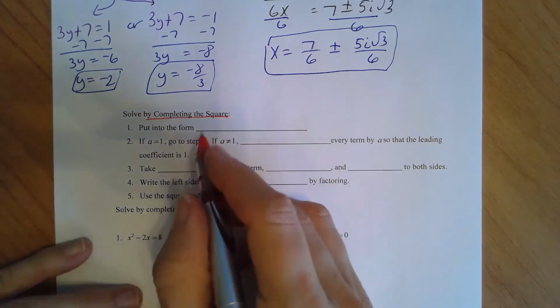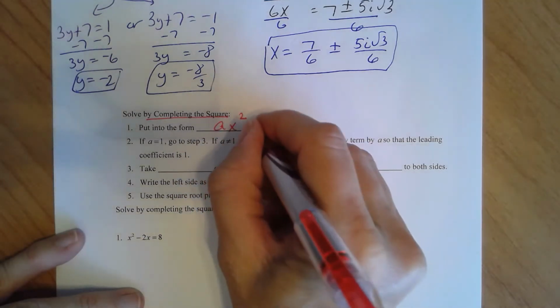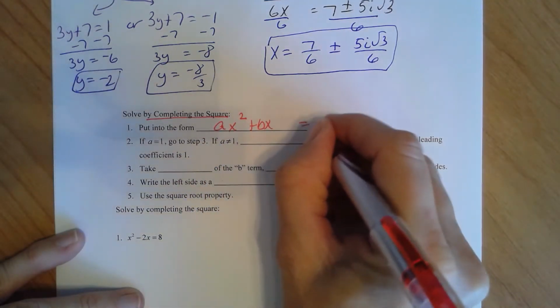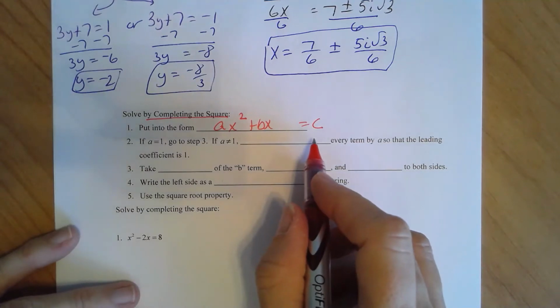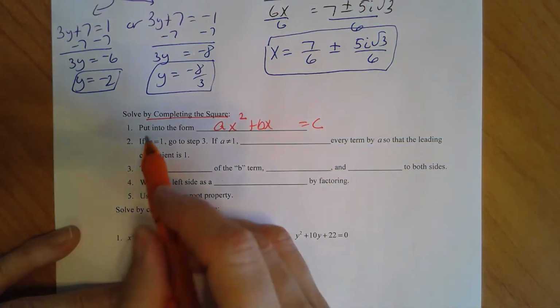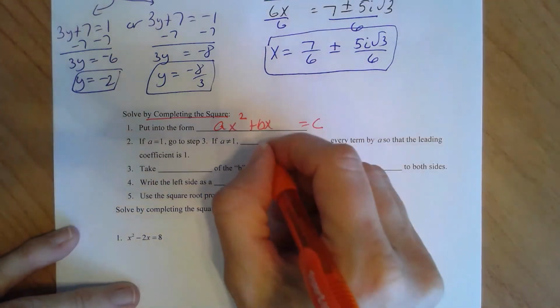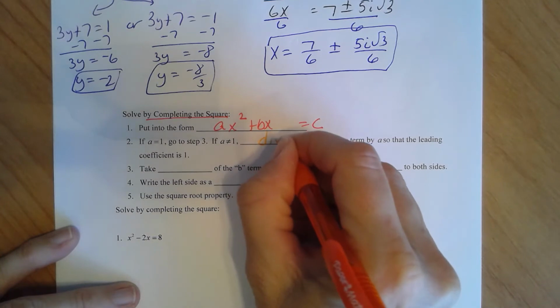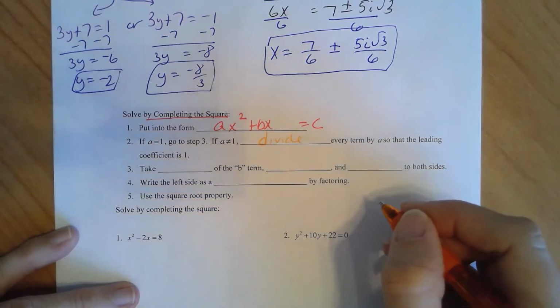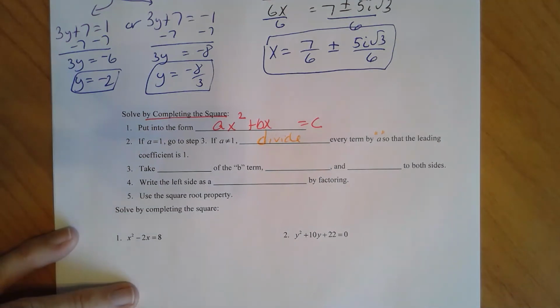So the first thing you want to do when you complete the square is you're trying to change it into the square root property. So to do so, the first thing you want to do is get the c over to the other side. Then, if you already have a being 1, you're going to go on to step 3. If a does not equal 1, you need to divide every term by a so that the leading coefficient is 1.